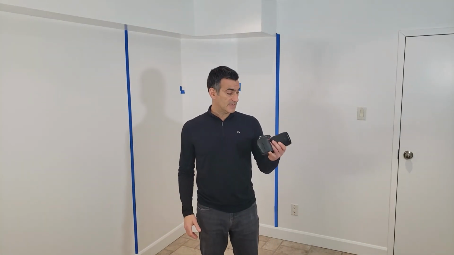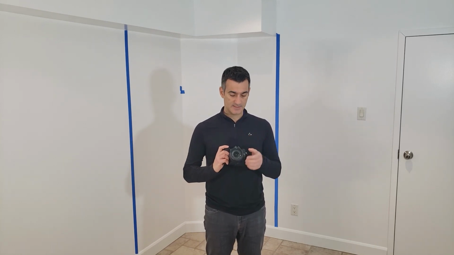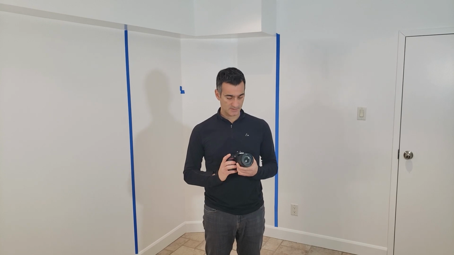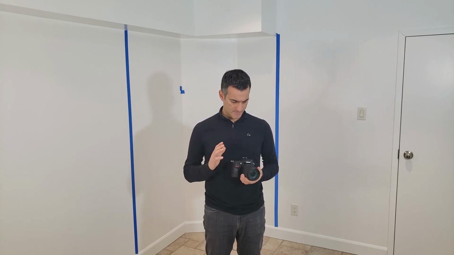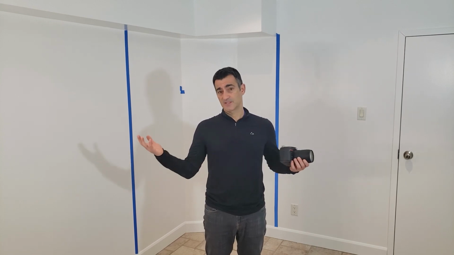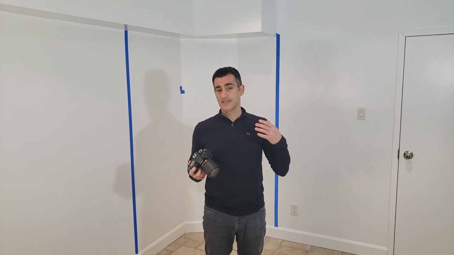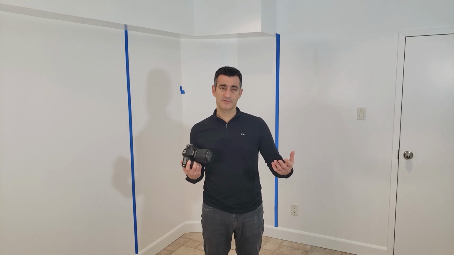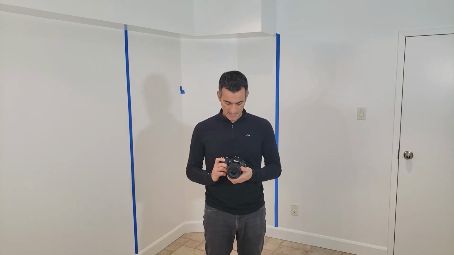Okay, so I've got my camera here. This is a Nikon D7100 and I've got an 18-70 lens on here. So I am going to use a wide angle so I can get as much of this as possible. And I'll take a few photos just for the manual part, and then I'll add a few extra photos to do it automatically with Agisoft Metashape.